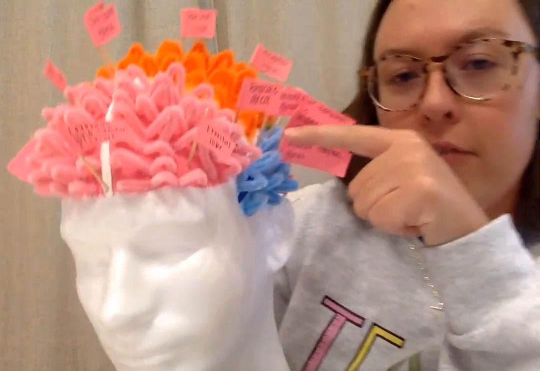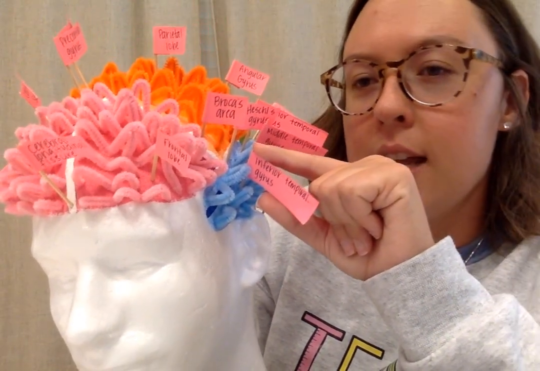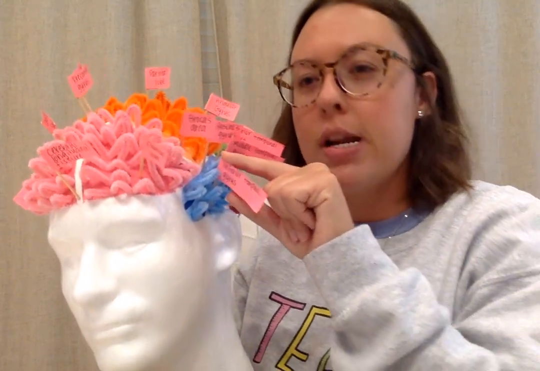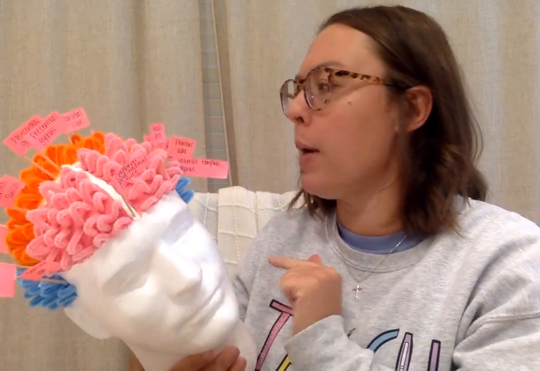Below that, we have the inferior temporal gyrus. It's involved in high-level cognitive functions such as visual and language processing, semantic memory, and emotion regulation. It's also located on both sides of the brain.